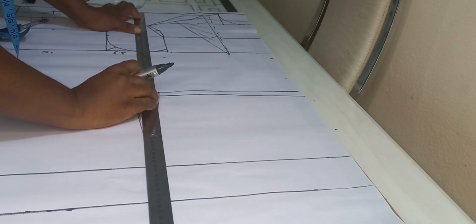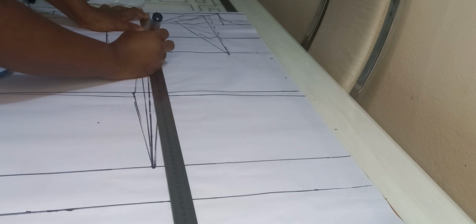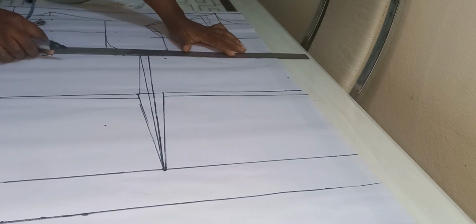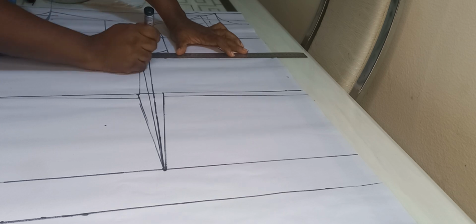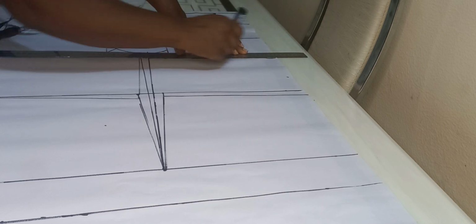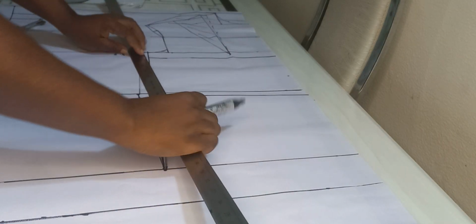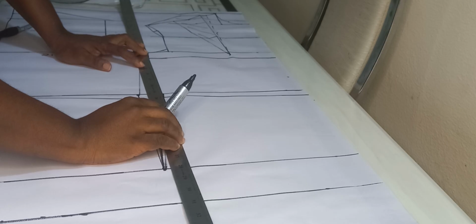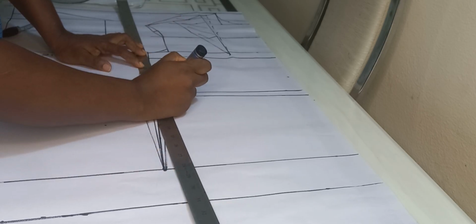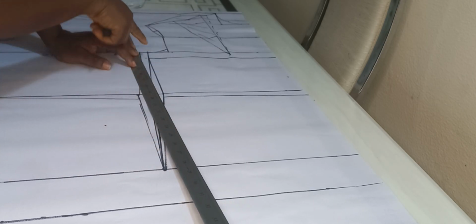Mine is 30 inches from my neck point to my nipple. So I connect it. I didn't go up here to connect it because I have fullness here in my bust. You get. So this is it.